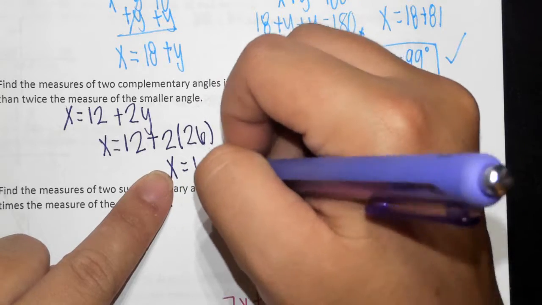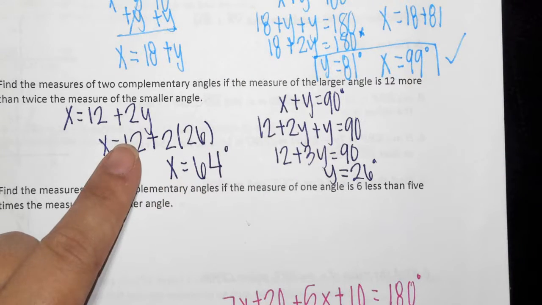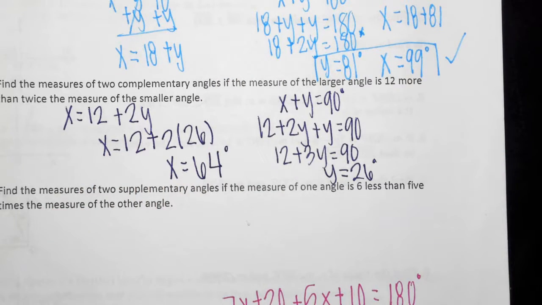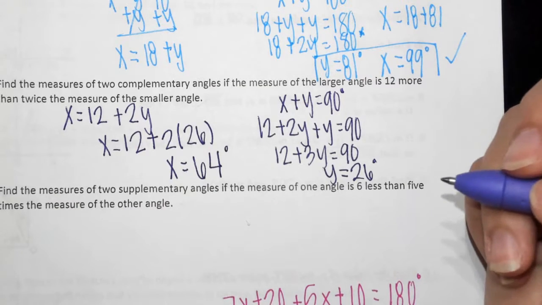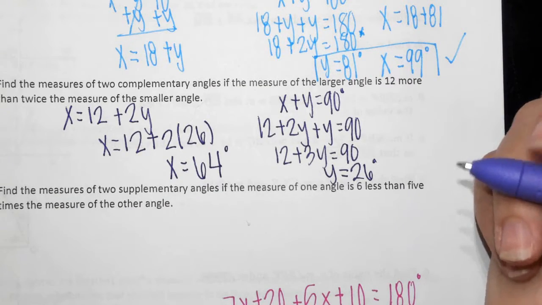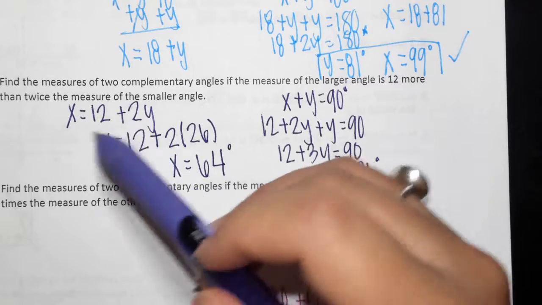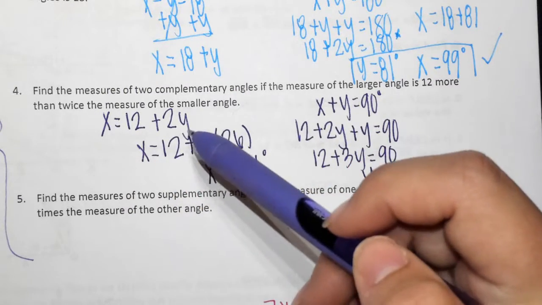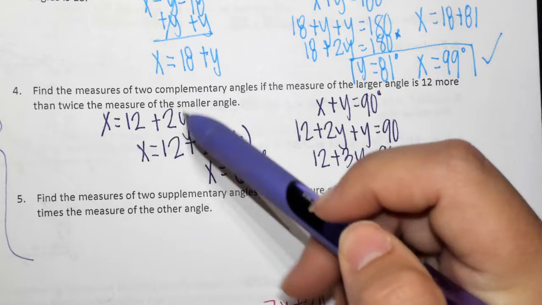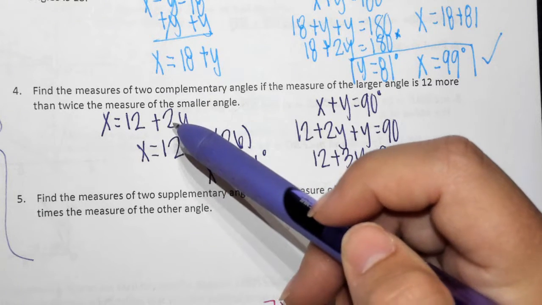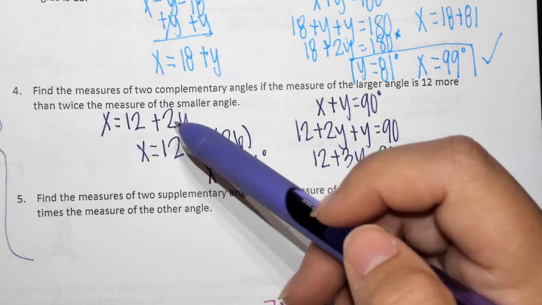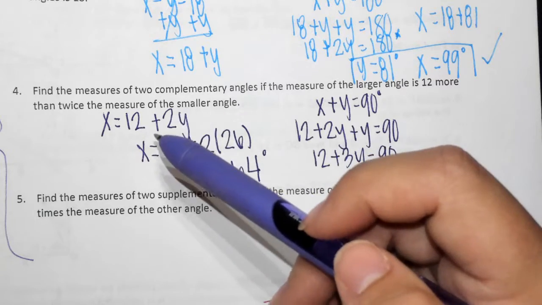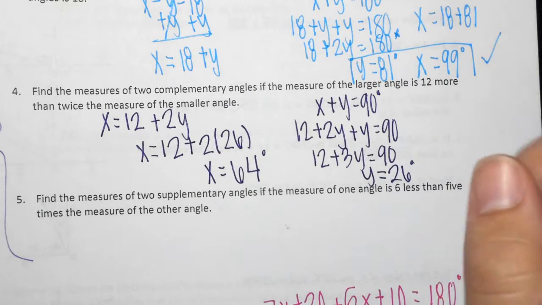Did you get 64? Yes. Okay. I think the reason is because you did 12 more, but I don't feel like you did 2 times the smaller angle. I didn't use y at all. I just used x. Okay. So then I ended up with 2x plus 12.